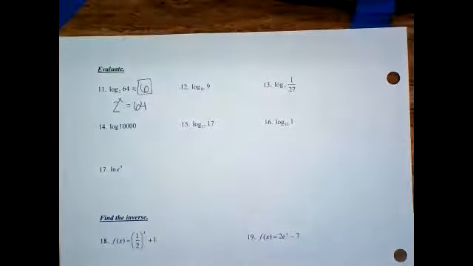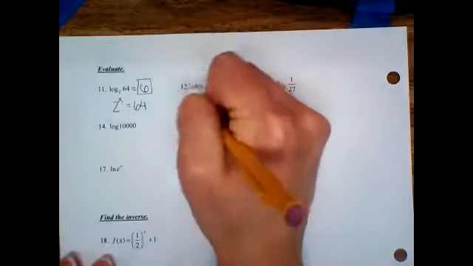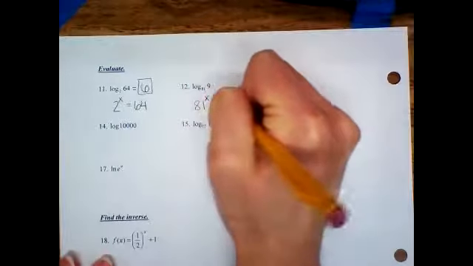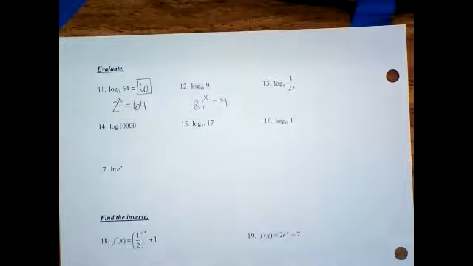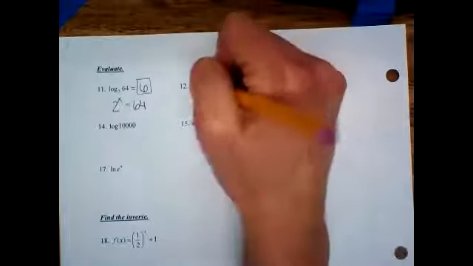So what this next one is asking you is 81 to what power is going to give you 9? How do you get from 81 to 9? What do you need to do? It's a square root. So what power means square root? 1/2.